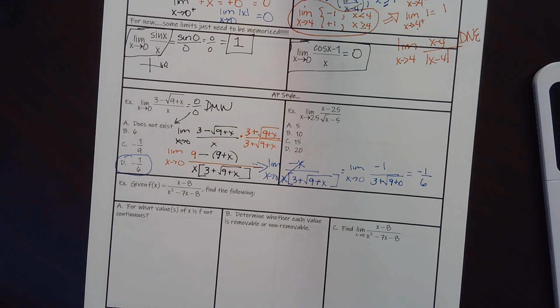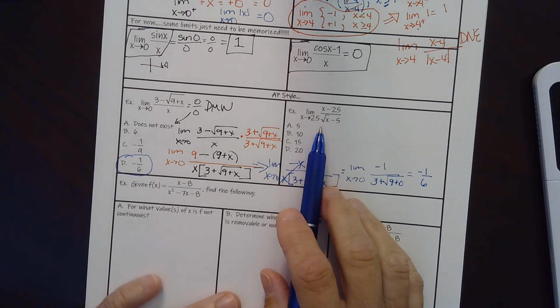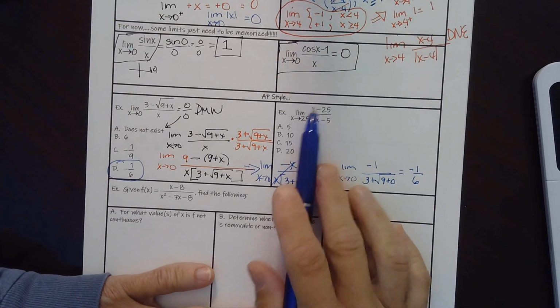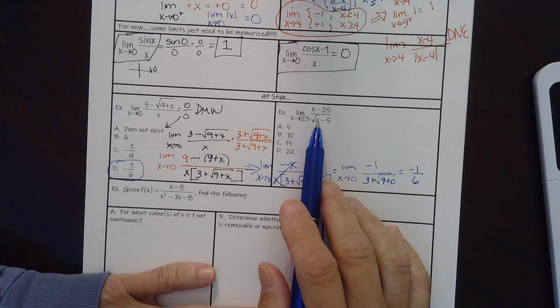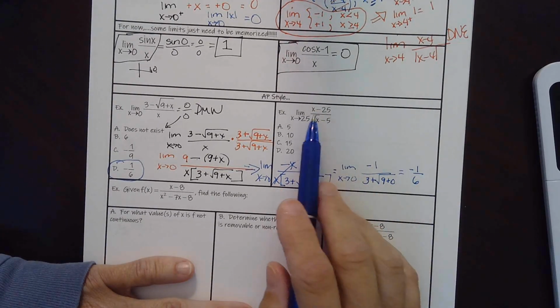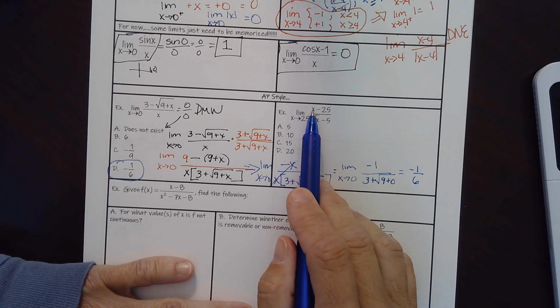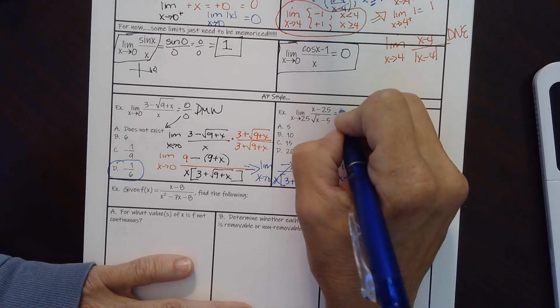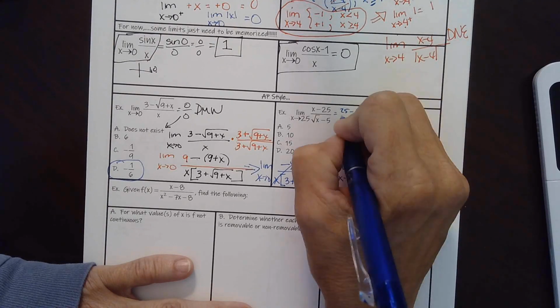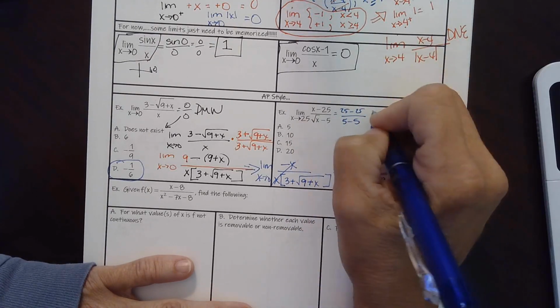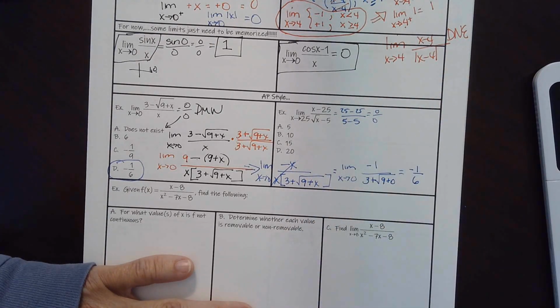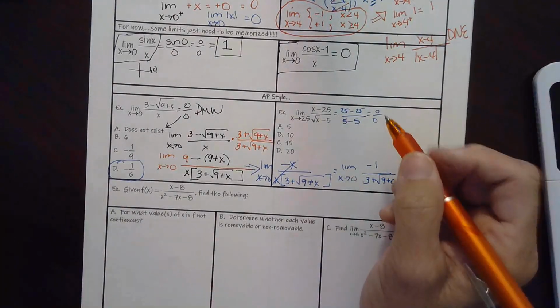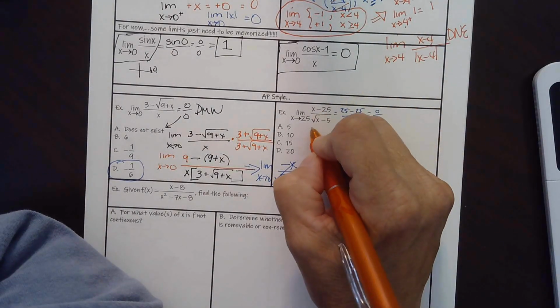Okay. All right. And I have included yet another example that is a rational function that involves a radical. If you substitute 25 here, you get 25 minus 25 over 5 minus 5, and that is 0 over 0. So let's think about what we can do here.